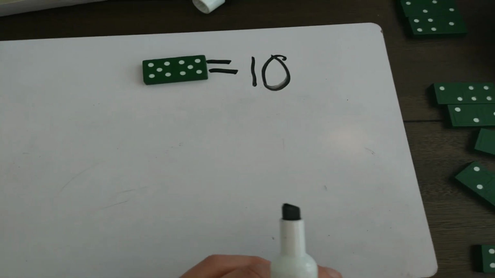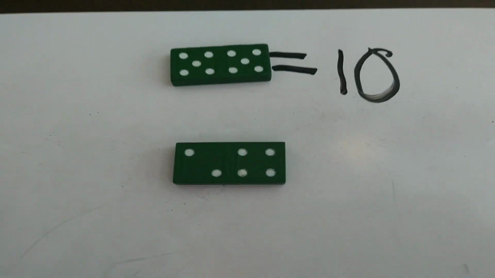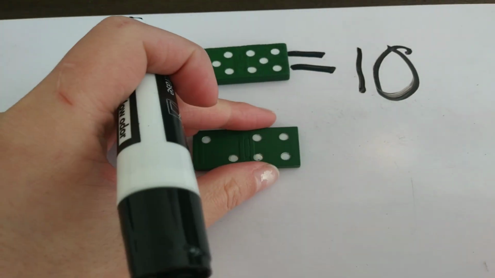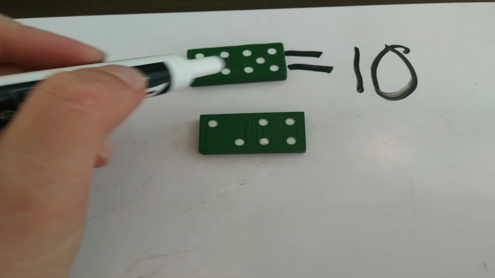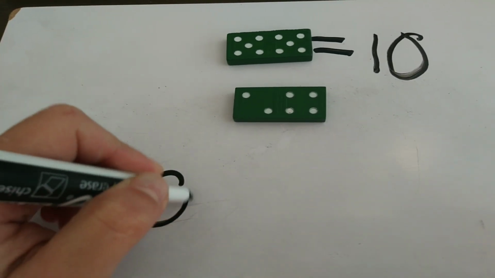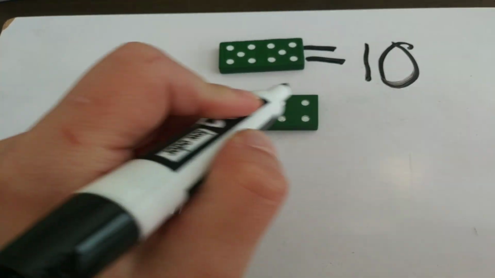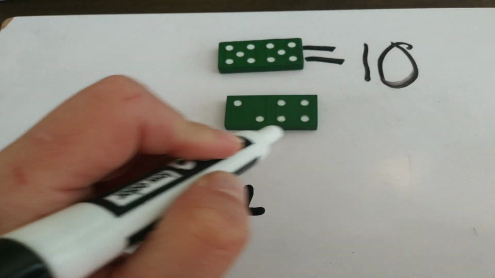Let's try another one. Okay, let's try this one. So again, how many dots are on this domino? 10. How many on this domino? Count all the dots on the domino.